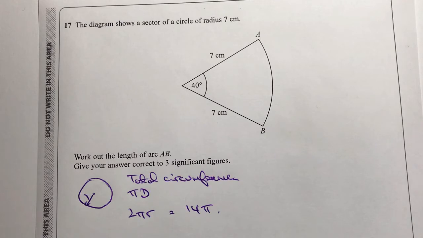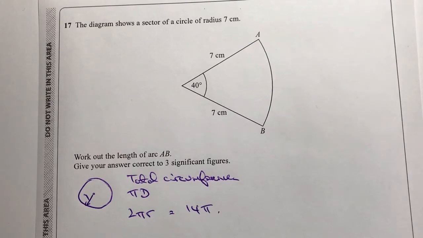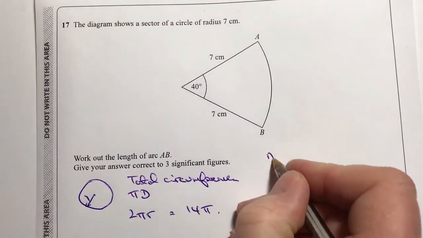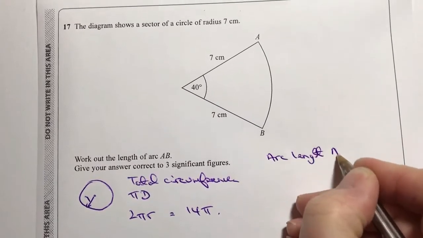And bear in mind, as I mentioned before, if you go back to the question, it says 3 significant figures. Okay, so we need to either way make sure that the final answer is rounded to the 3 significant figures. Okay, so the arc length, which is the bit we're interested in, okay, which is AB.